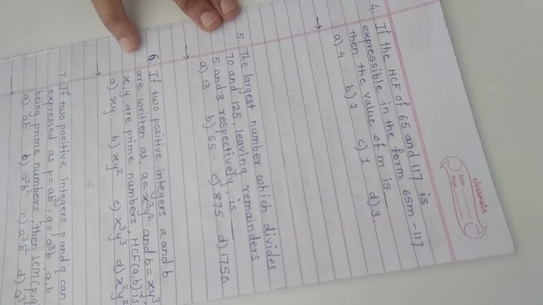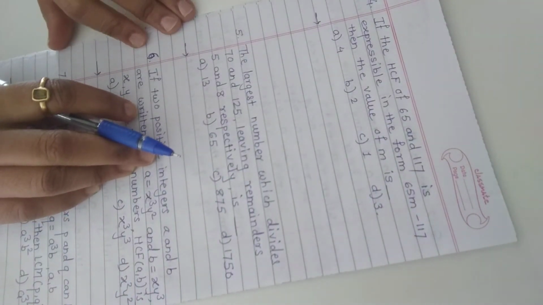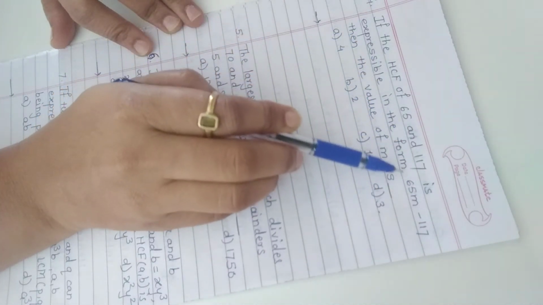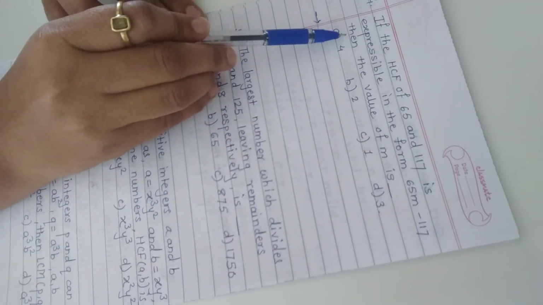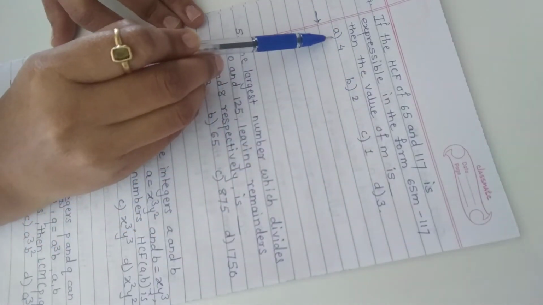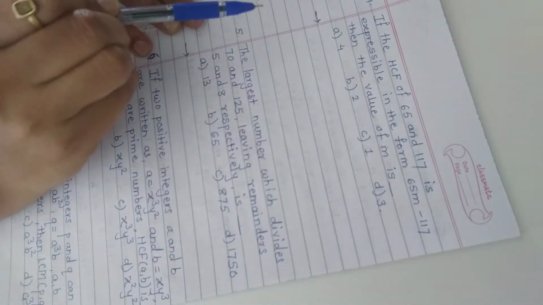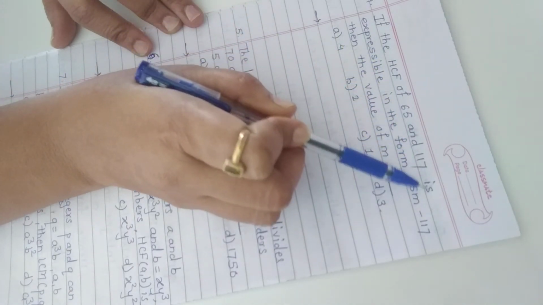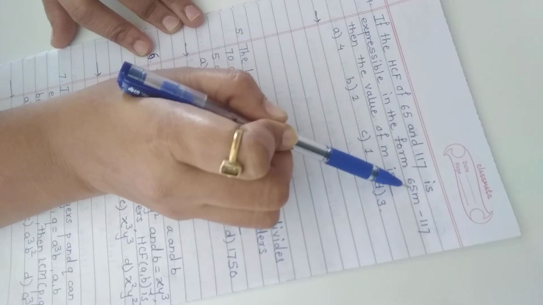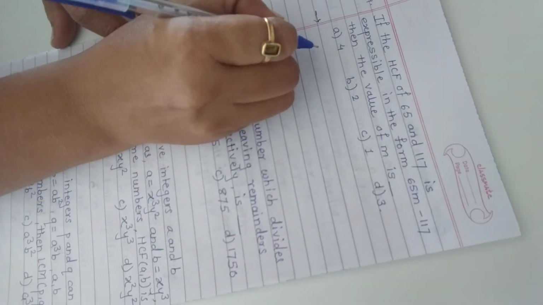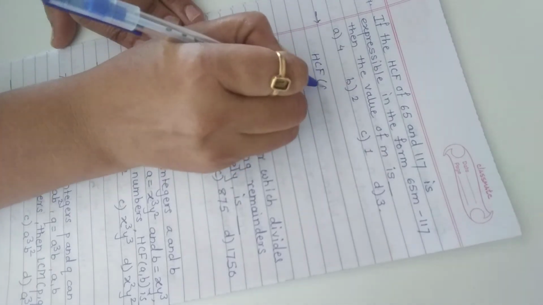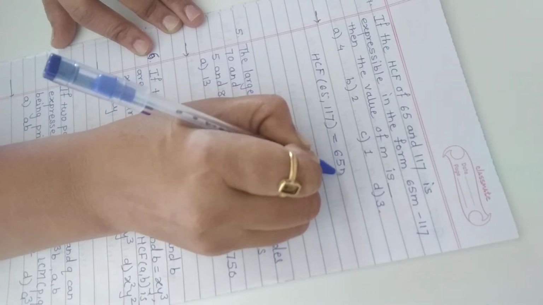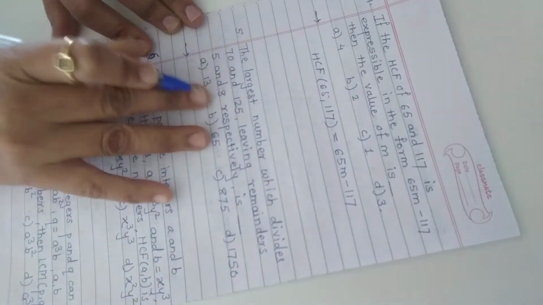Now let us start question number 4. If the HCF of 65 and 117 is expressible in the form 65m minus 117, then the value of m is, we have to write the answer from these four options. Now what is the meaning of this? That is, the HCF of 65 and 117 is equal to 65m minus 117.